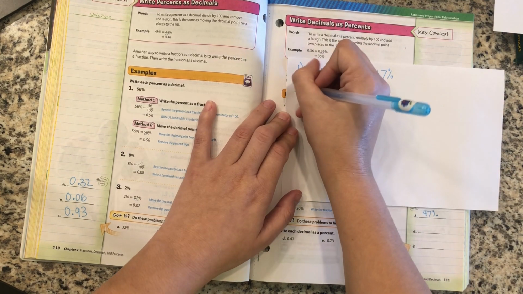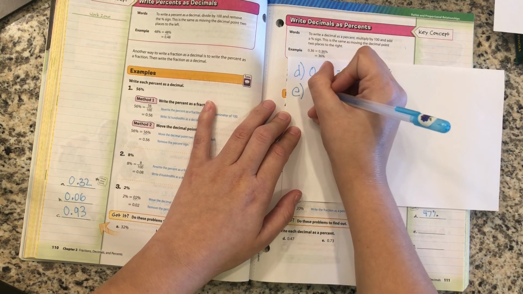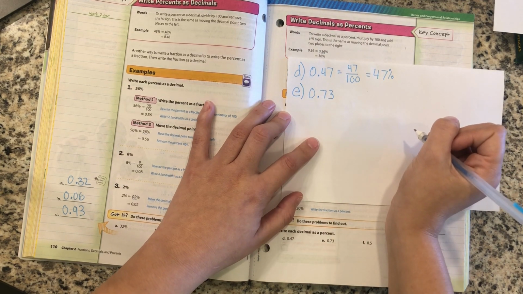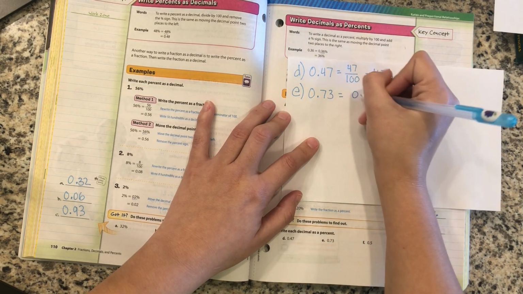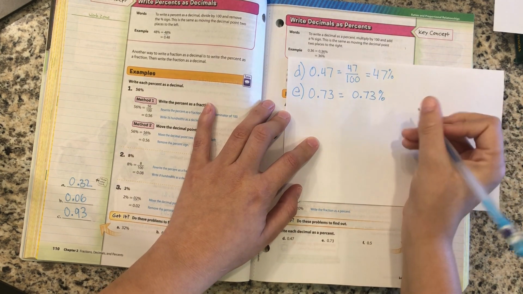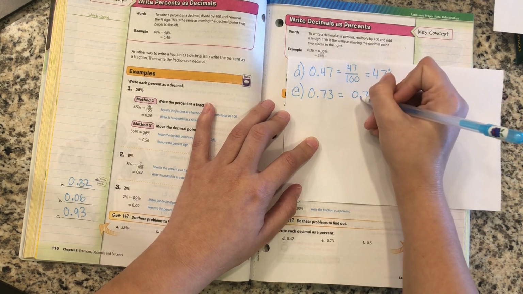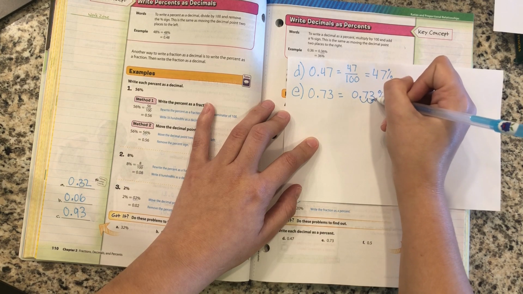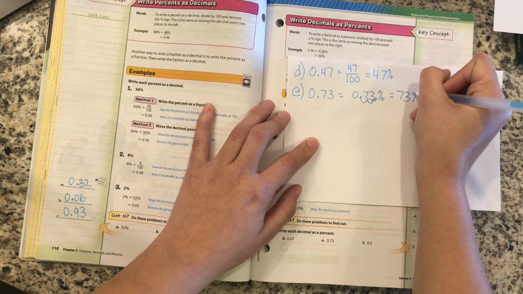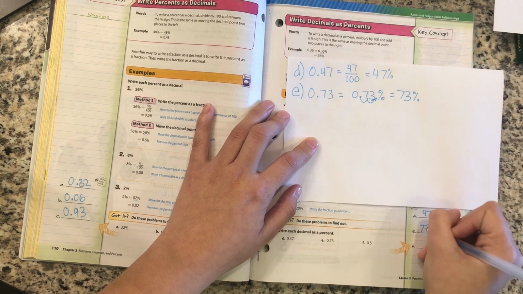For E, 0.73, 73/100. Let's do this one by moving the decimal. So we need to add our percent to the end and move our decimal 2 places to the right. 1, 2, which gives us 73%.